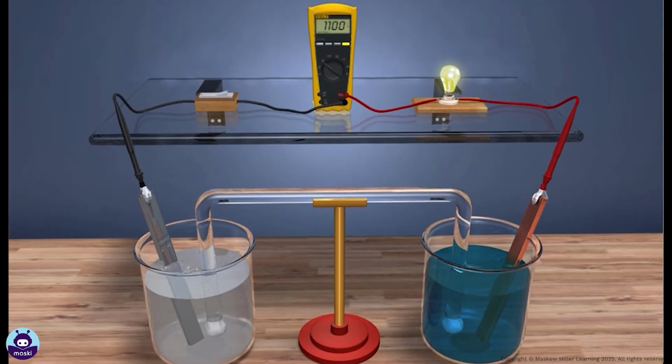If we connect the terminals of a voltmeter to the two electrodes, we see that there is a potential difference between the ends, which drives the flow of electrons from the anode to the cathode. This is the cell potential of this zinc-copper galvanic cell. It is also called cell voltage, or the electromotive force, EMF, of the cell. The direction of conventional current is the opposite.